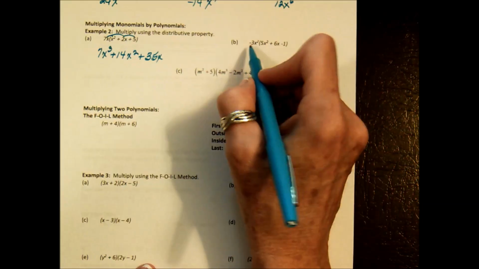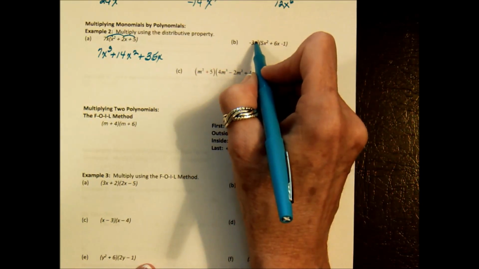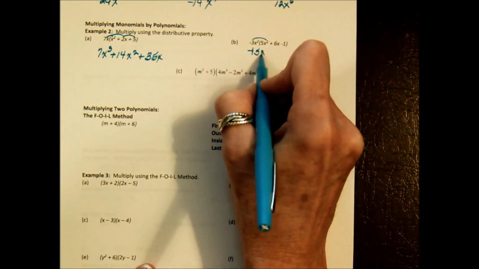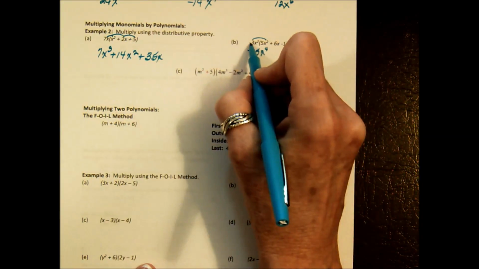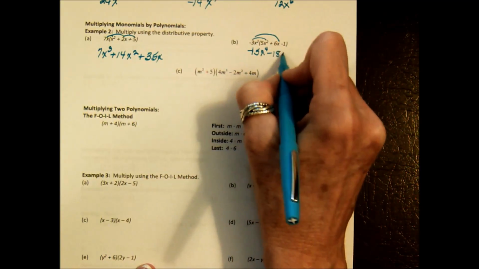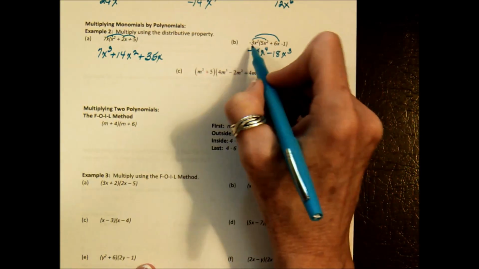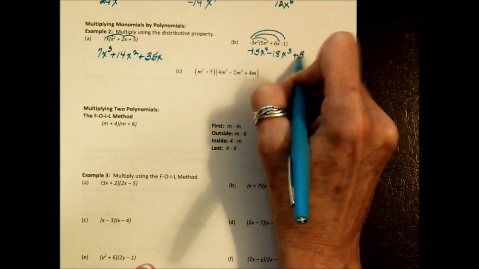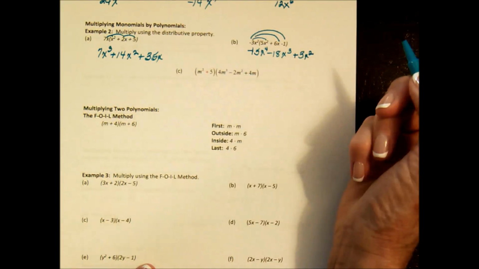Here we are distributing a negative 3x squared times 5 is negative 15x to the 4th. Negative 3x squared times positive 6x, negative 18x cubed, and negative 3x squared times negative 1 is positive 3x squared.